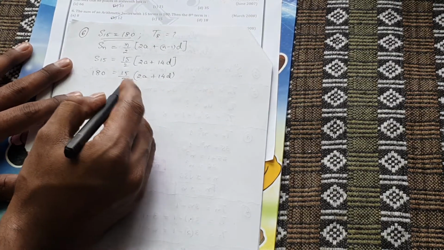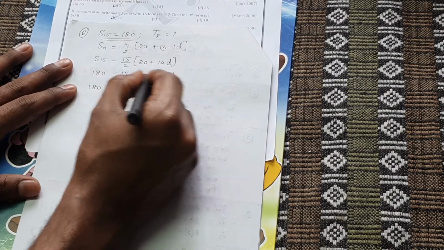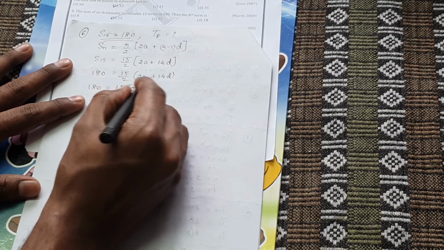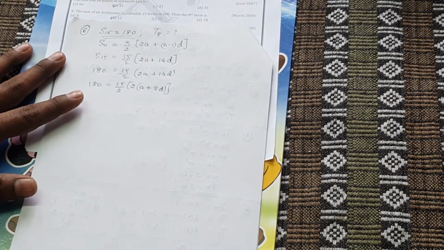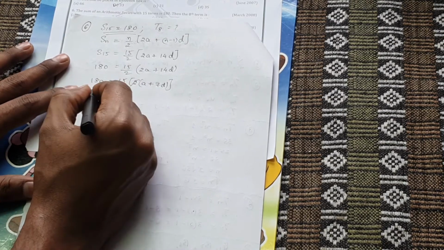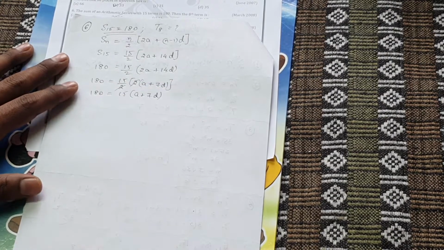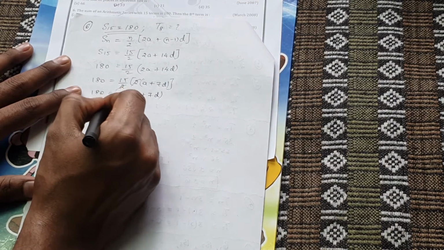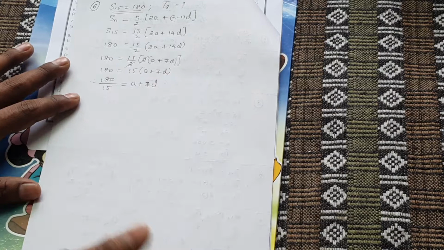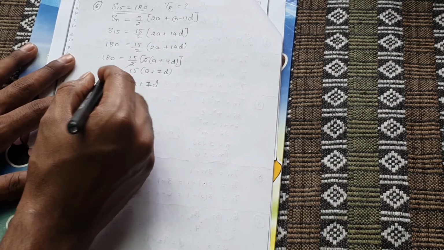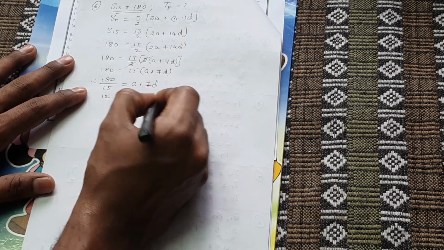Now what you can do is, if you take 2 common in both the terms, I will get a plus 2 7s is 14, so a plus 7d. So I can cancel this 2 and 2. I get 180 is nothing but 15 into a plus 7d. Therefore 180 by 15 will be a plus 7d. So what is 180 by 15? We know 15 12s is 180, and this is nothing but a plus 7d.